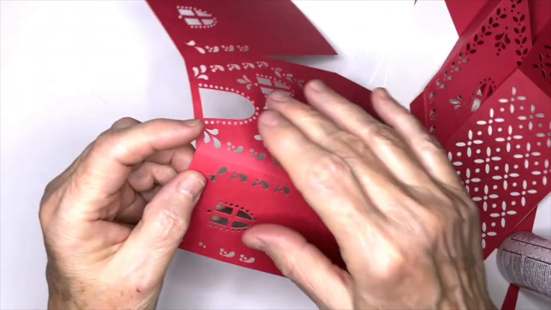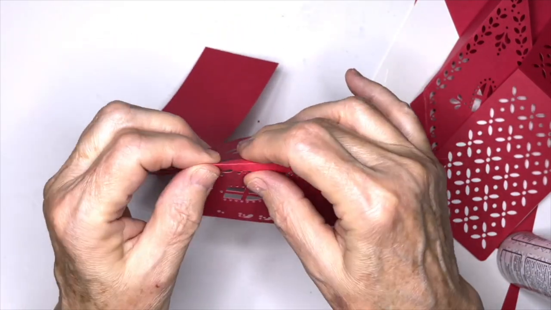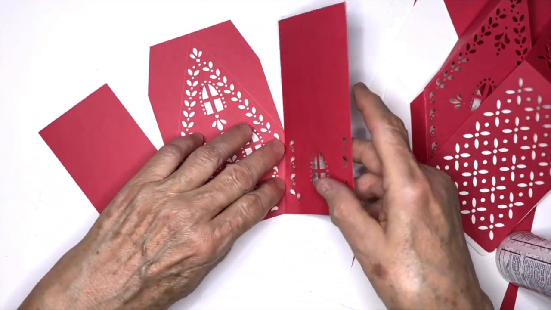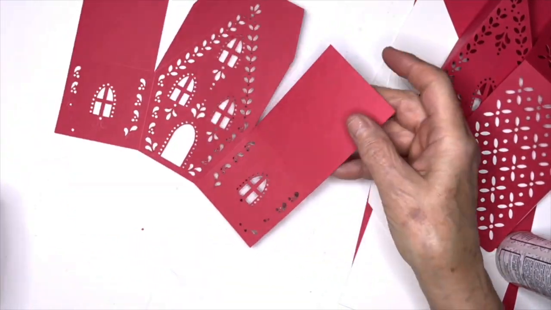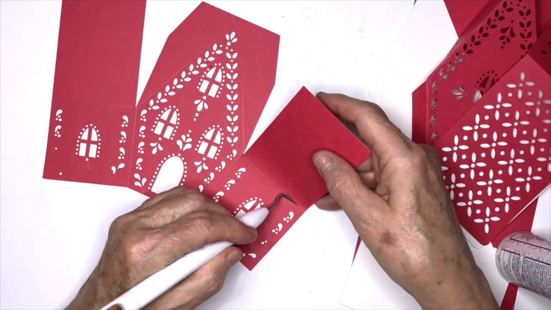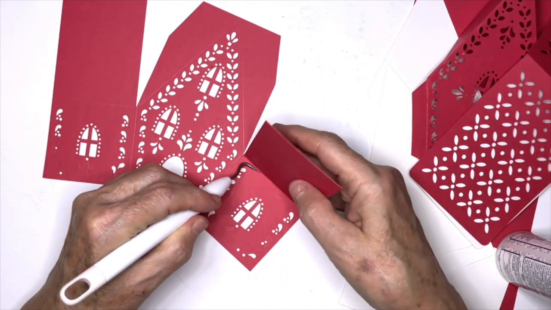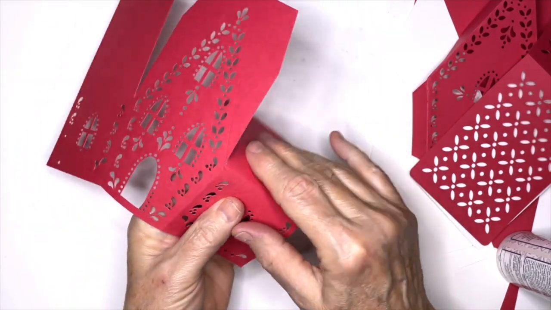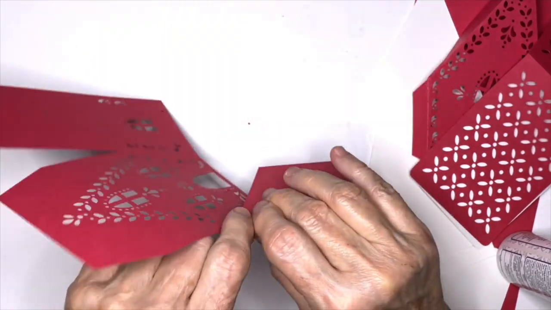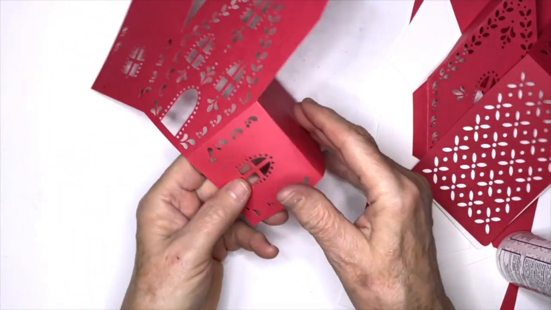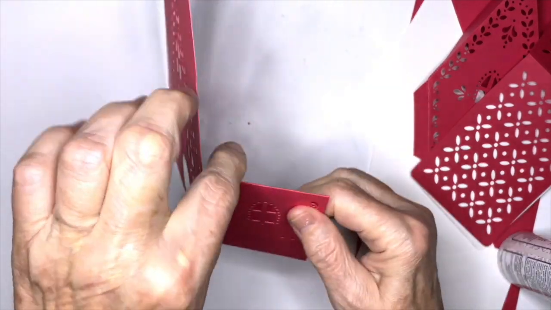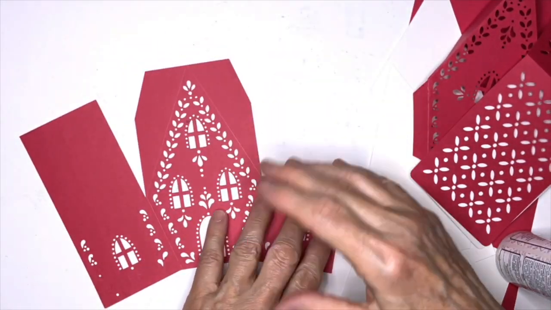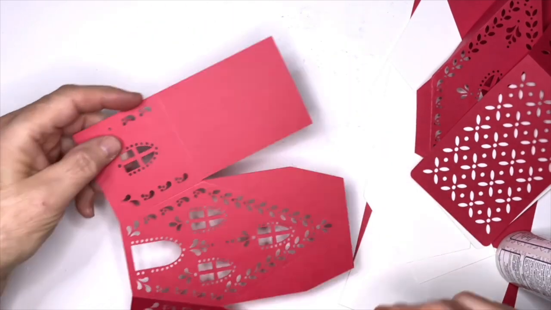And then you have to gently fold it the other way. So I generally fold towards myself first and then away. And I also run my pattern through the machine a couple of times, so the score line gets scored at least 2 times. So that is the side flap.